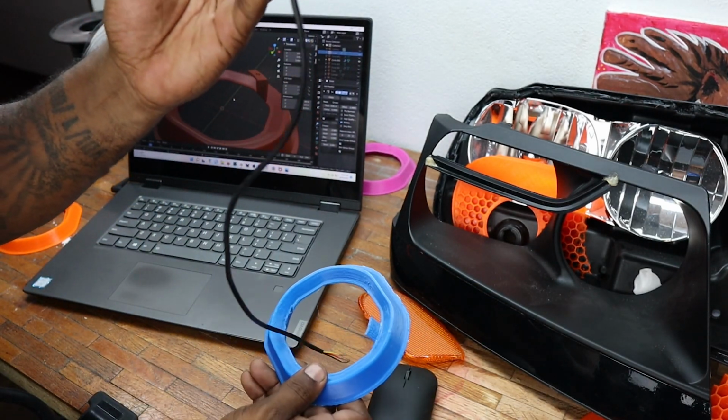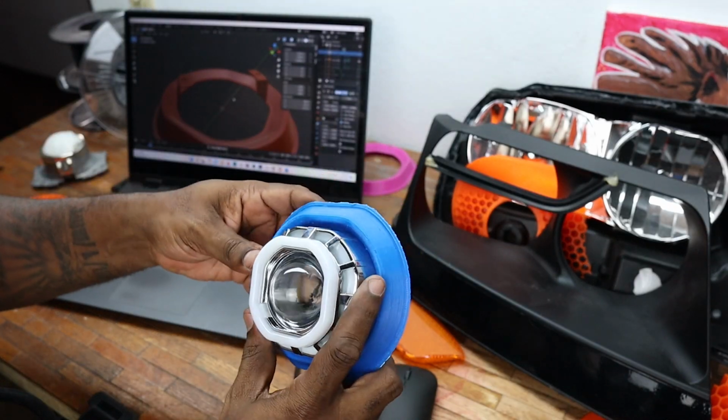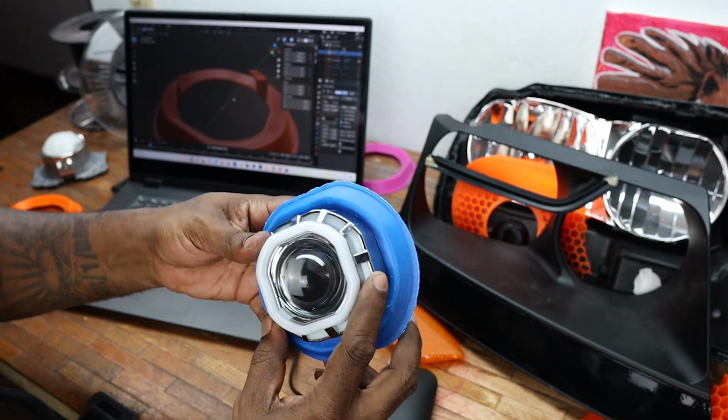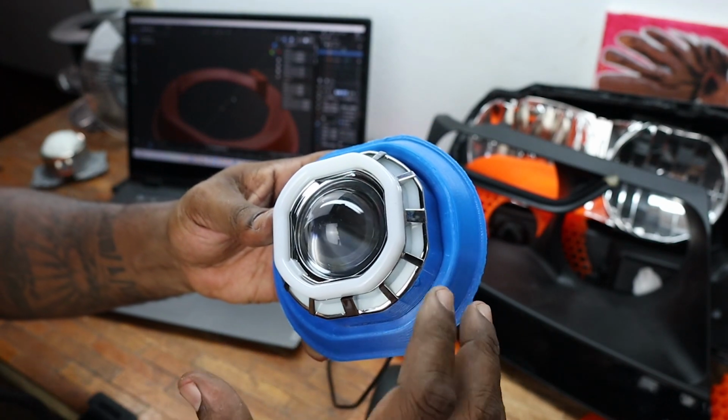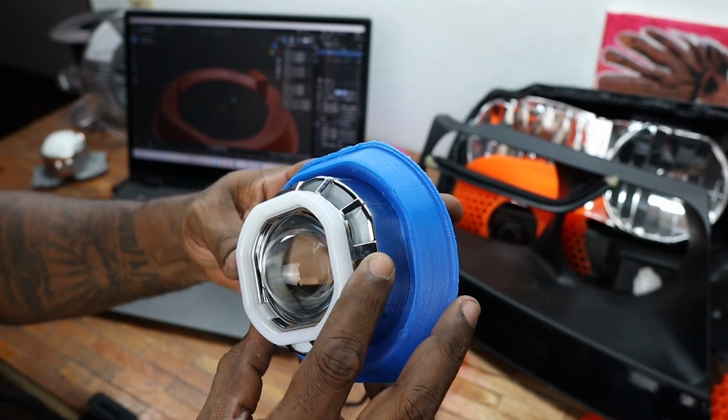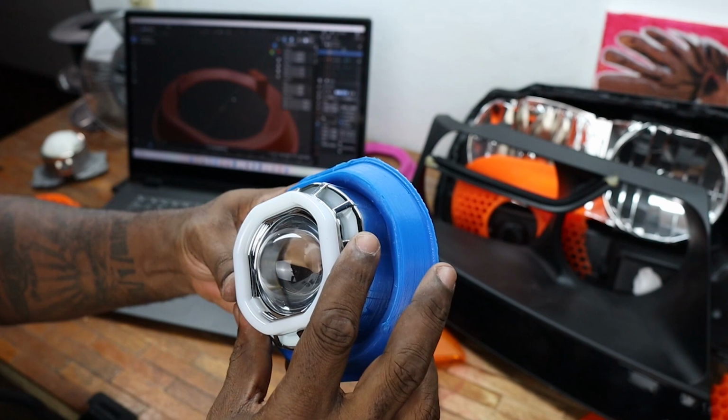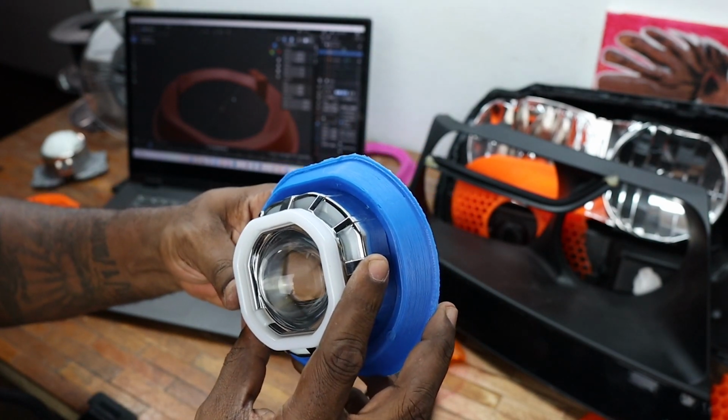I mean, eventually I will glue stuff together, but I always like to make stuff modular because I would like to take stuff apart if something was to happen catastrophically, or later on I'll be able to take stuff apart.